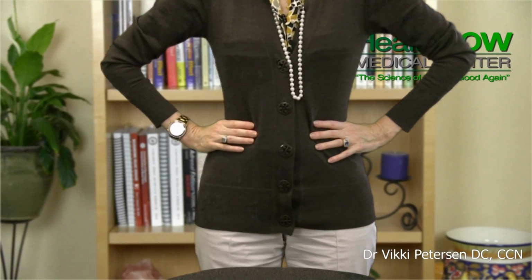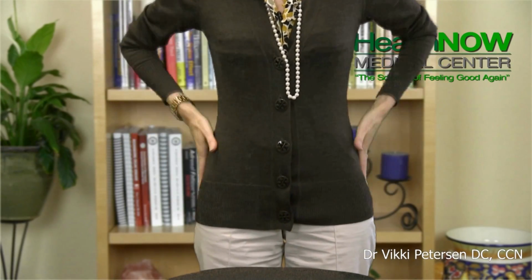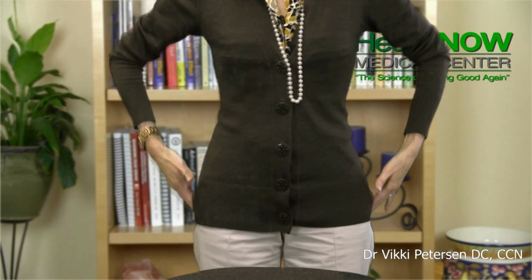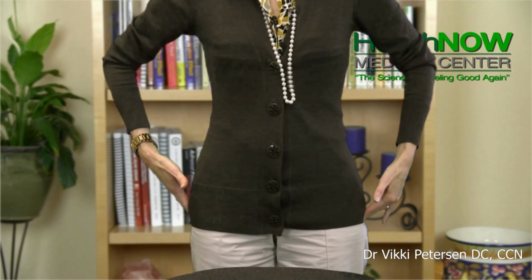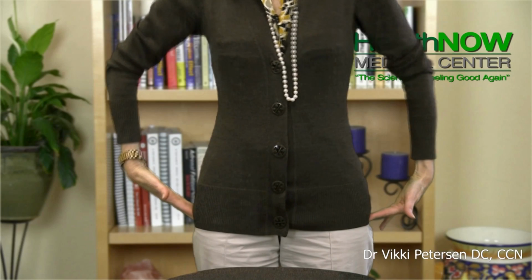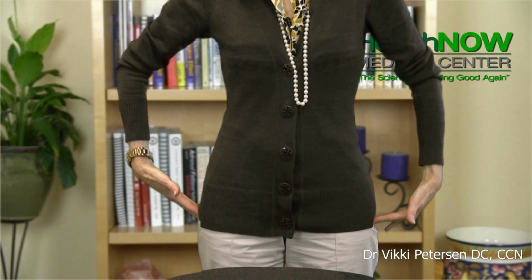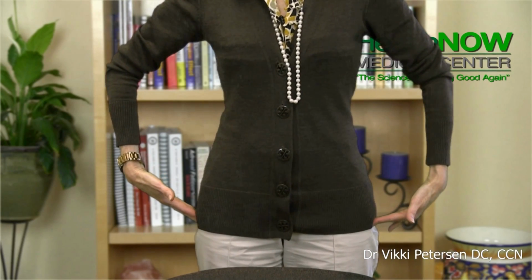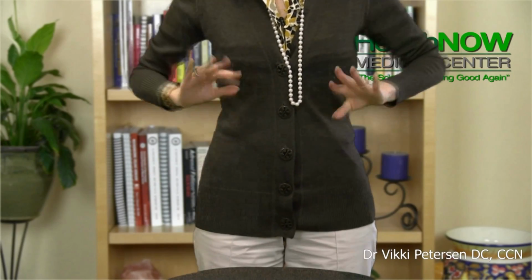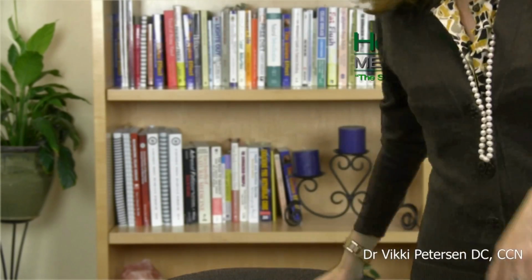So that's measurement number one. And then measurement number two is your hip measurement. If you go down your legs, you'll feel a bony prominence, and that is the place to get your hip measurement. So measure your hips there, your waist up here, and that's how you're going to start.